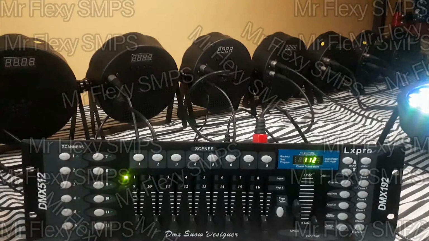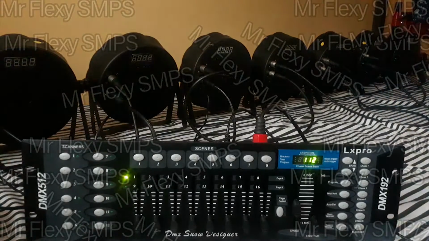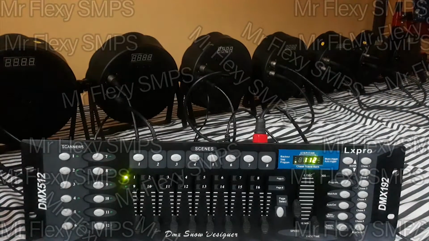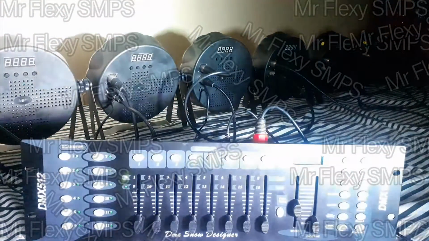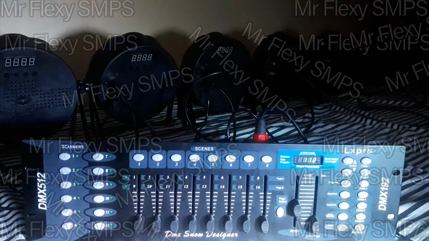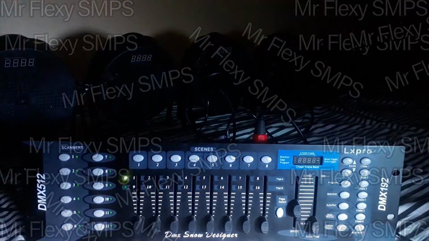The next thing you do, to make your own very good lighting show, is let me focus the light here so that you can see this controller, as later on you would not see it when we program this.